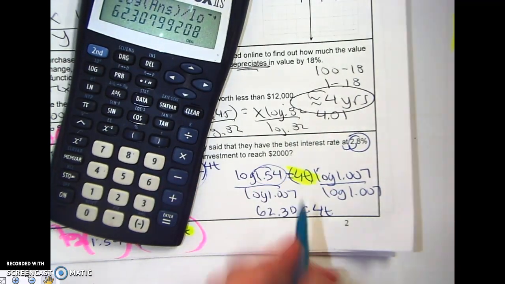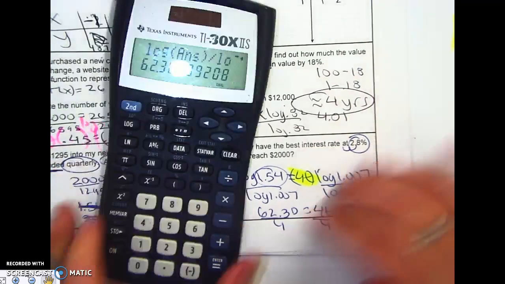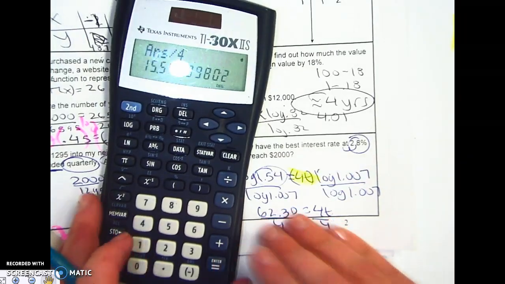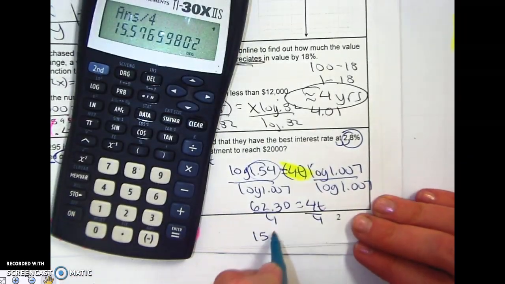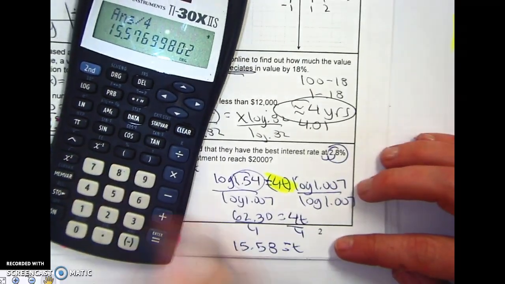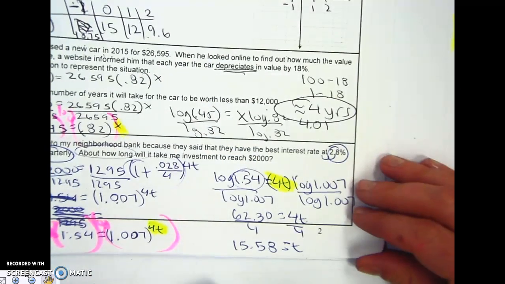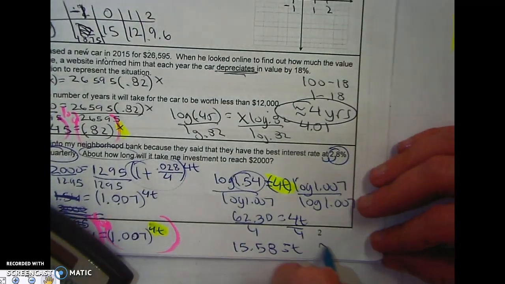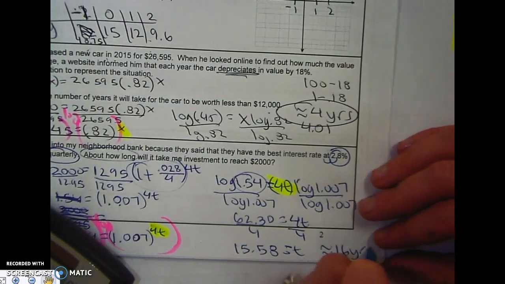And now I'm going to divide by 4. And I'm going to take that answer, divide it by 4, and I get 1558. Okay? And that's my time. So let's see. It says about how long will it take. So it'll take about 16 years.